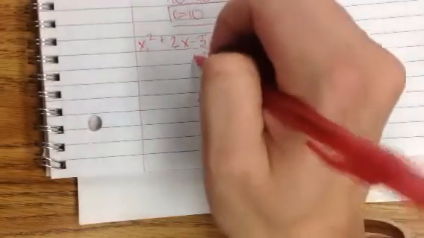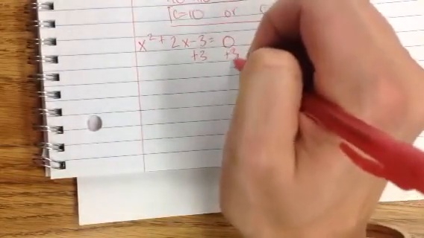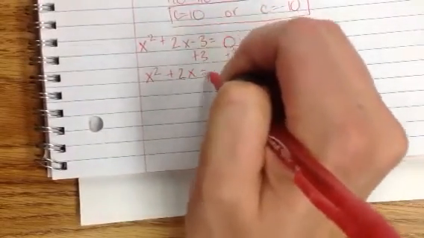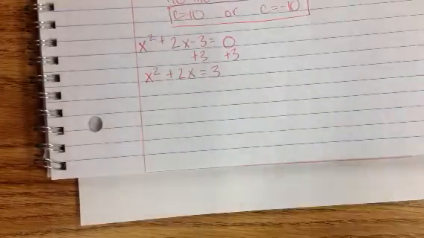Second step, you add c to both sides. Got to get rid of the c. X squared plus 2x equals 3. Now I have to find my new c.